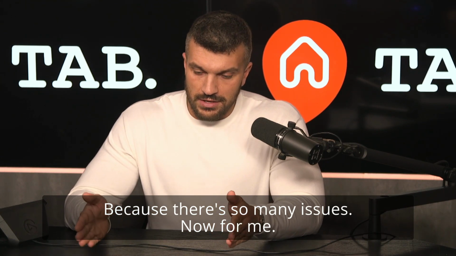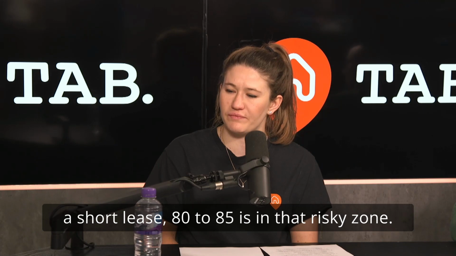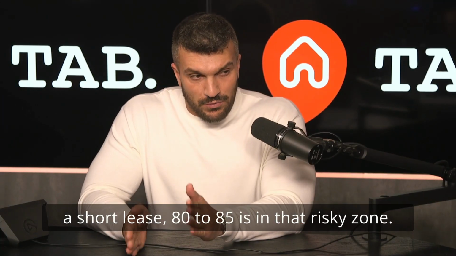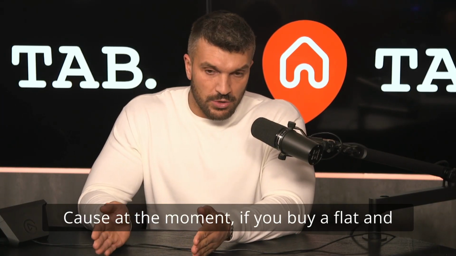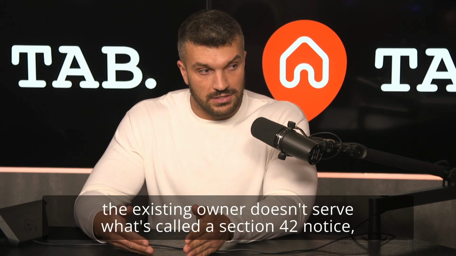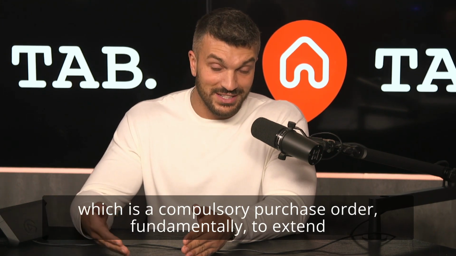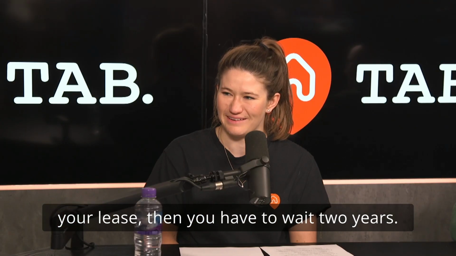Anything sub 80 years is classed as a short lease. 80 to 85 is in that risky zone, because at the moment, if you buy a flat and the existing owner doesn't serve what's called a Section 42 notice, which is fundamentally a compulsory purchase order to extend your lease, then you have to wait 2 years.